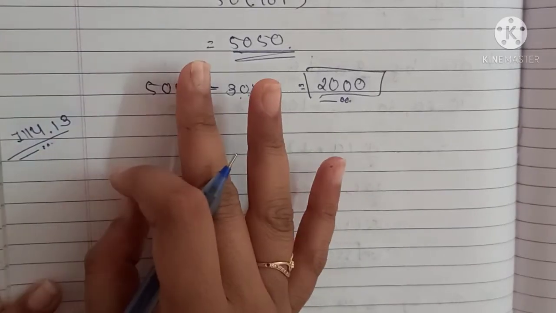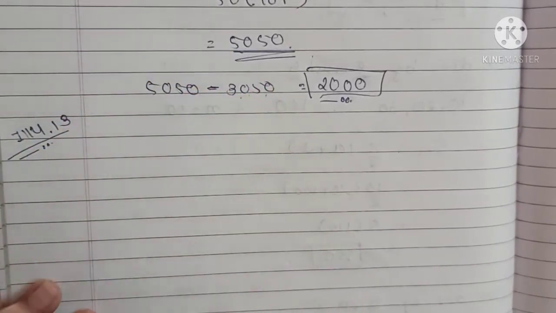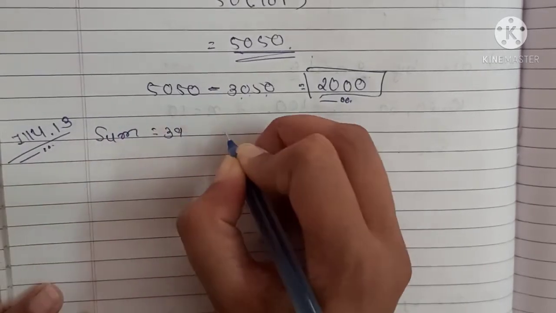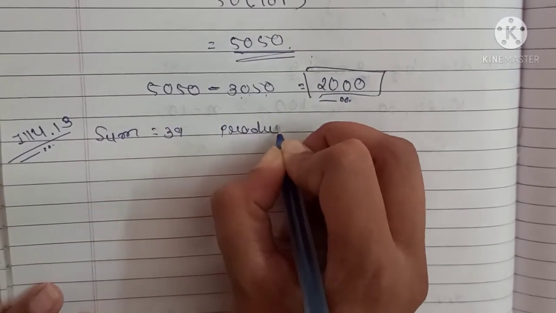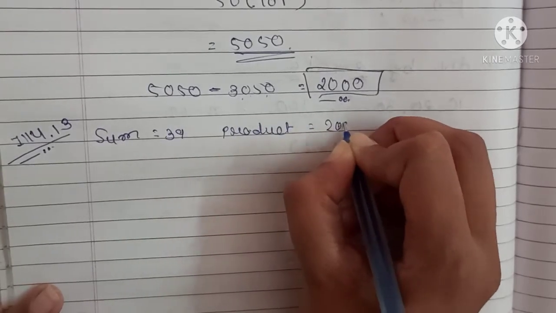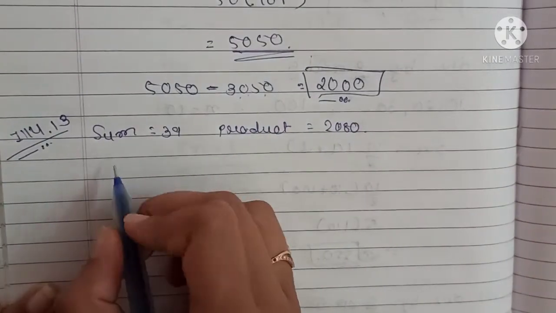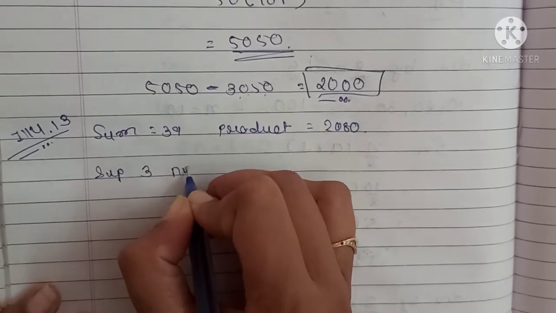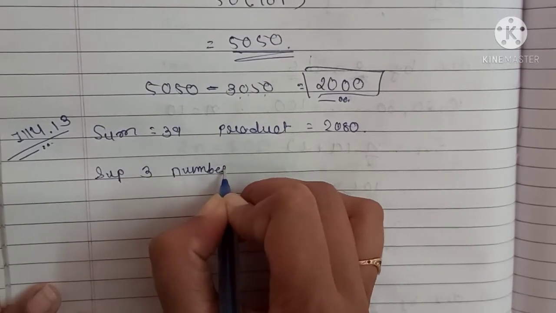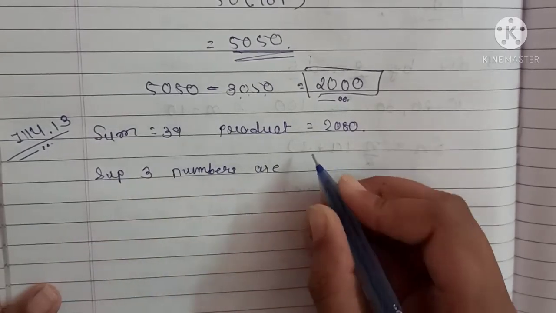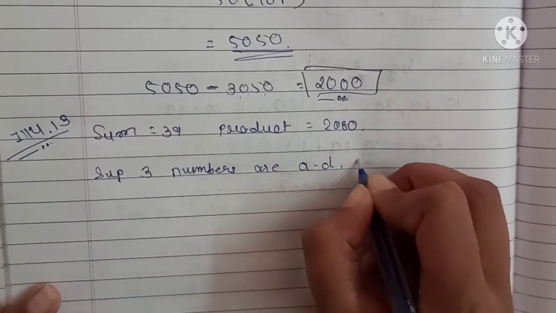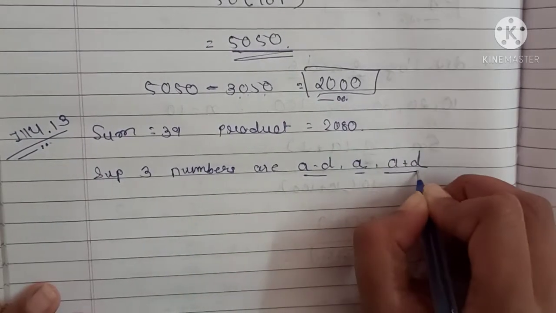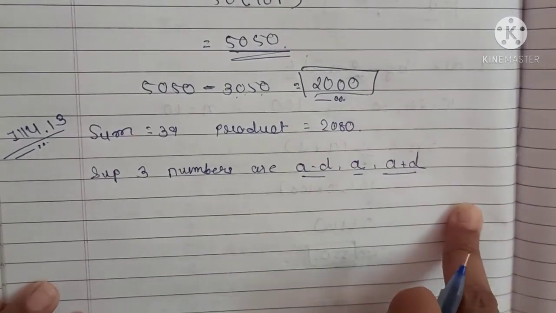There are 3 numbers and the sum and product are given. Sum is 39 and product is 2080. So we have to assume, suppose the 3 numbers are a minus d, a and a plus d. So this is first, second and third. 3 numbers we have to assume like this.